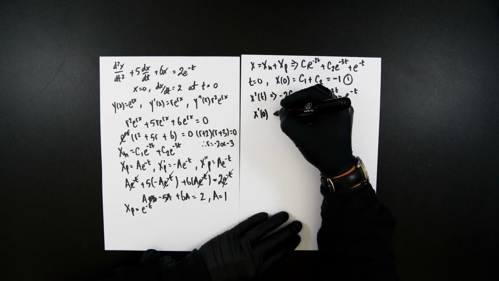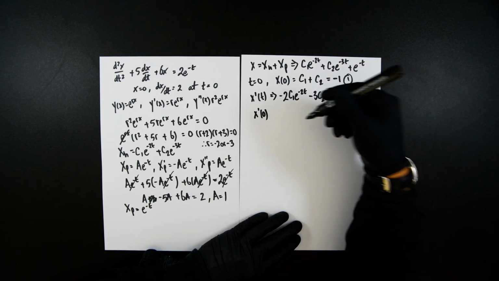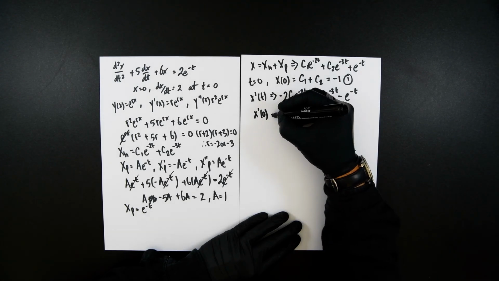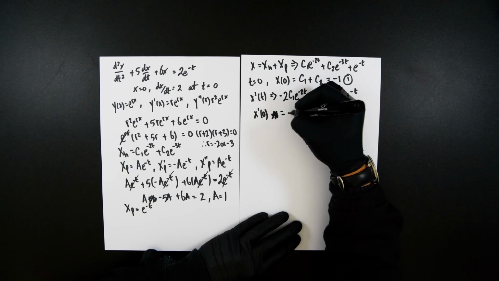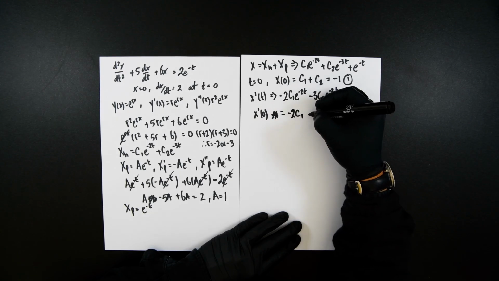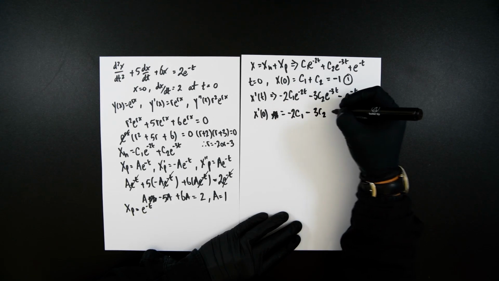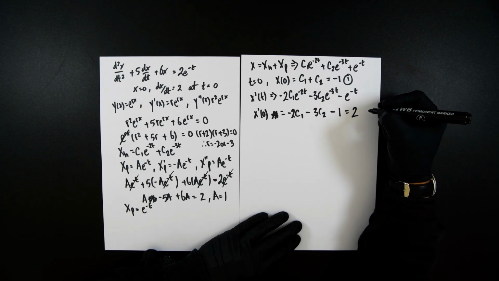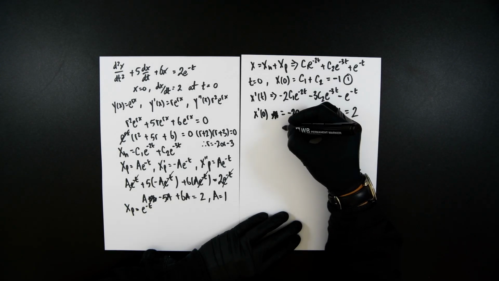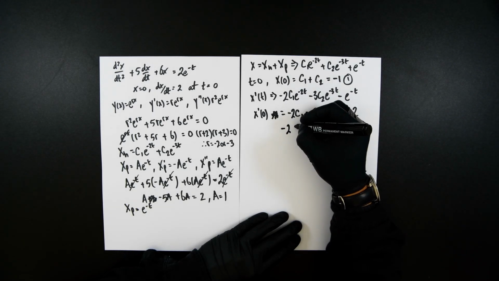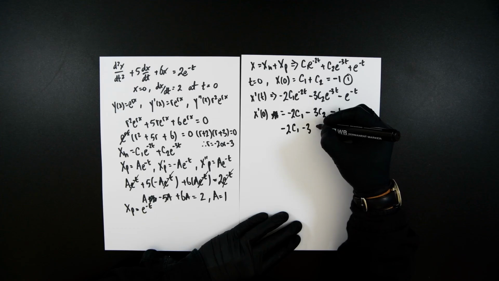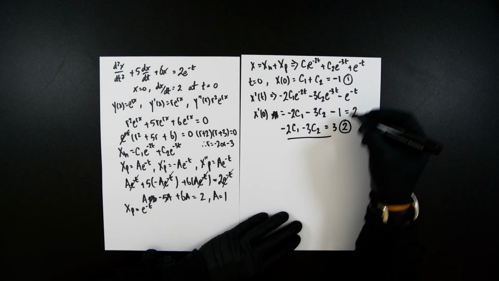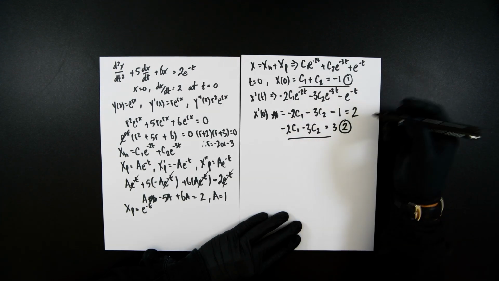So when t is 0, the solution equals 2. So we're going to get minus 2c1 minus 3c2 minus 1 equals 2. So that's going to be minus 2c1 minus 3c2 equals 3. That's our second. That's our first.